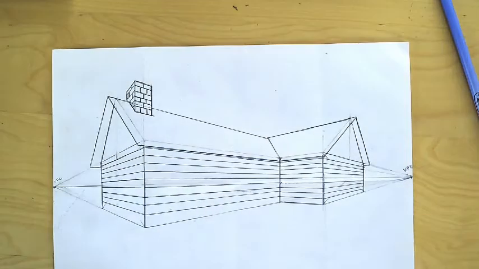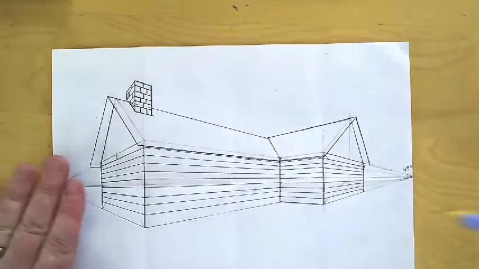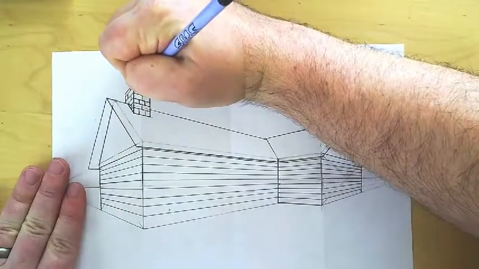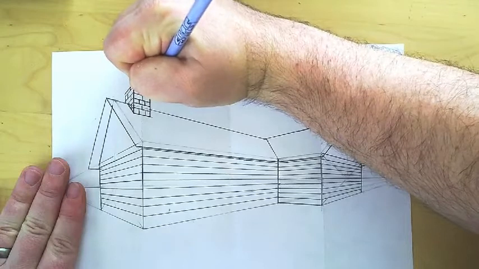So that's your chimney. Now, if you want to make it look like a little bit older style chimney, what you can do is darken the lines in between, where you have the mortar between the bricks.